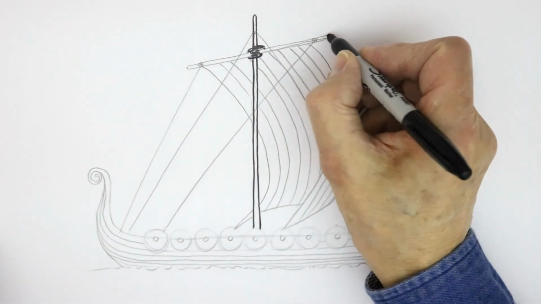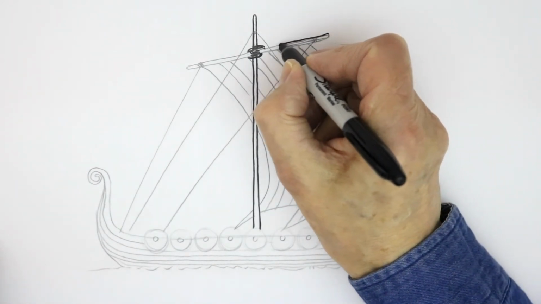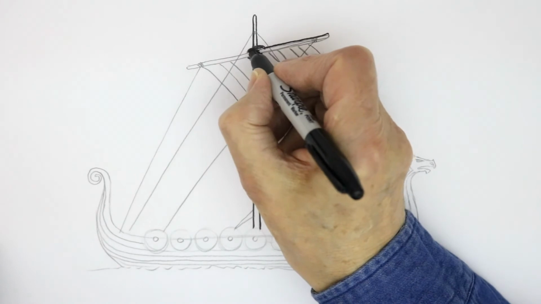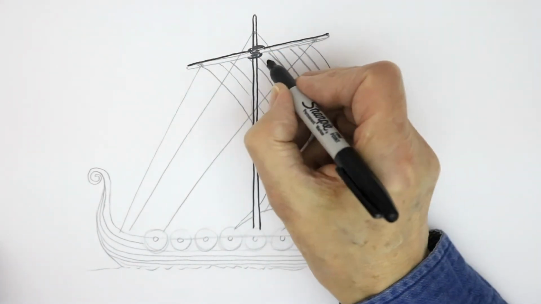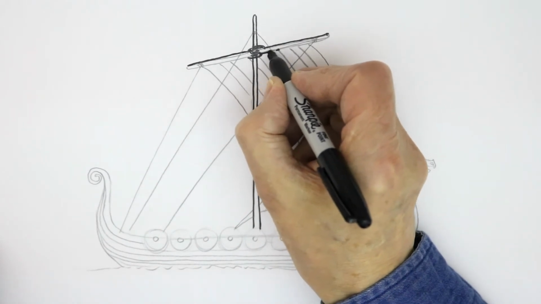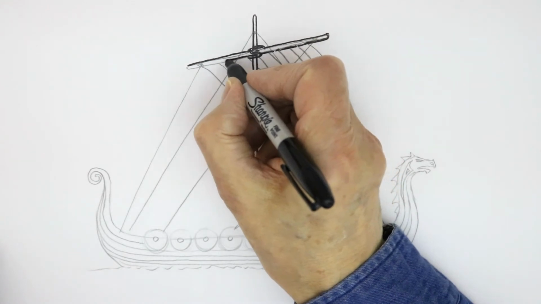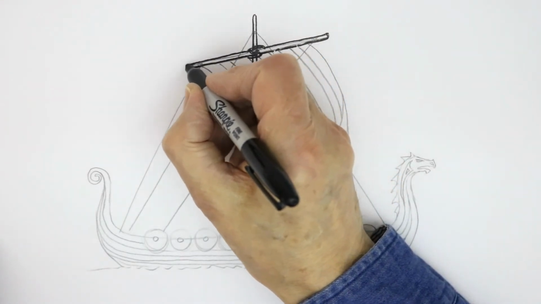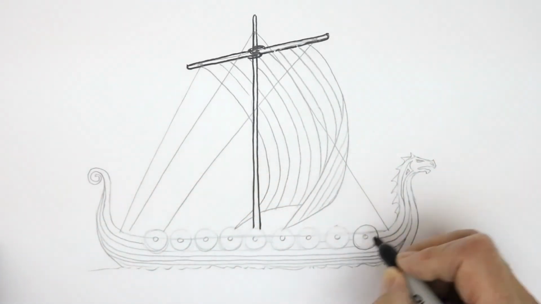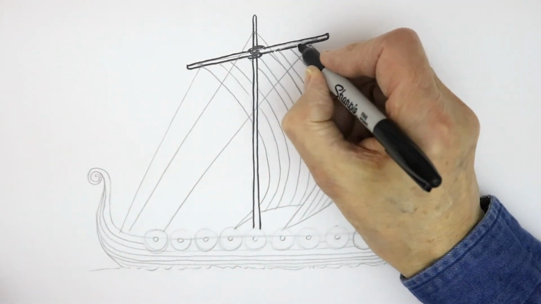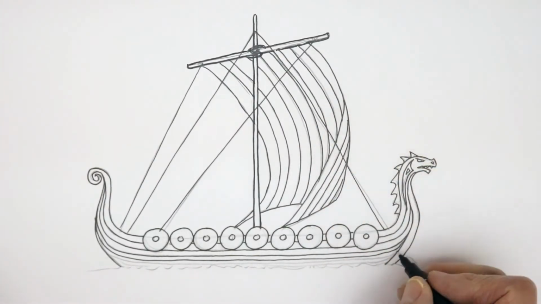Okay, and then you get this line coming across here now. Like that, and then double that up. Okay, now I'm going to continue to just ink in the rest of that. So I'll catch you when I've done it, okay? Okay, I've inked in most of it. I'm just finishing off now.